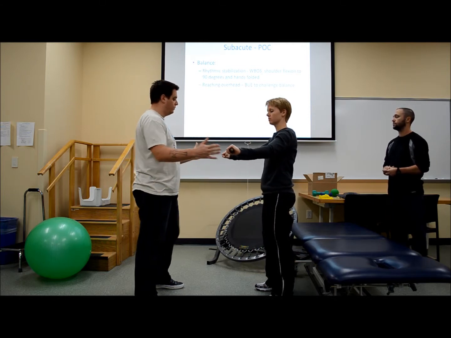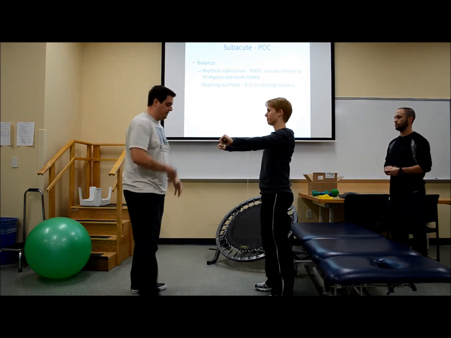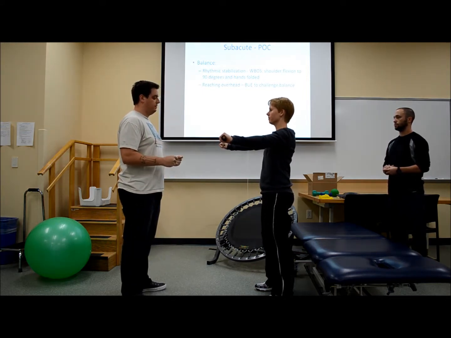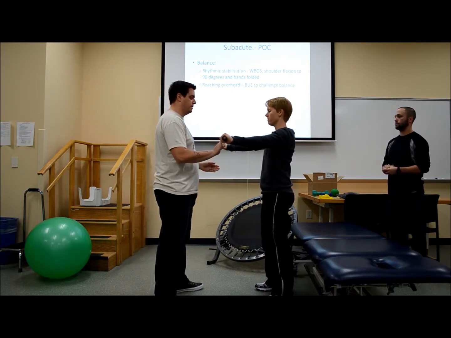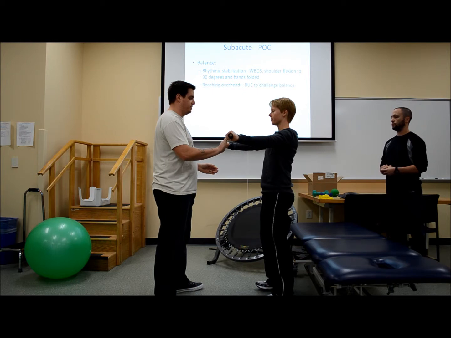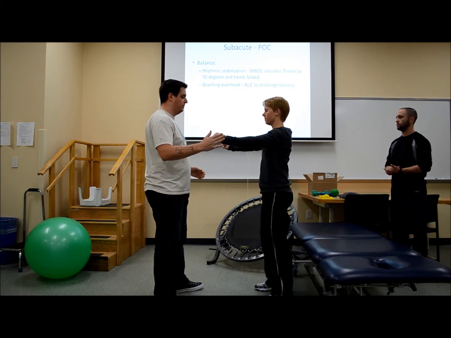And we're just going to be giving a little bit of motion here. Okay. And I want you to keep that tight stomach, okay? And I'm just going to give you a little bit of a challenge, pushing in different directions, okay? And hold in that position. Yep, good, good. Hold there, good.